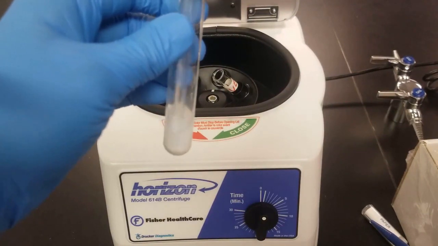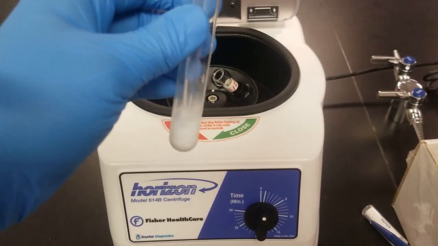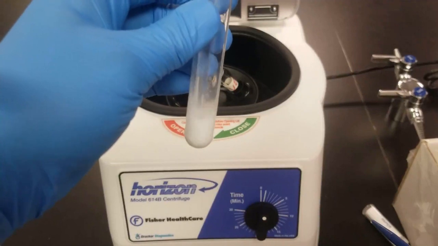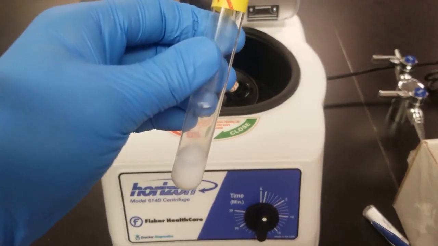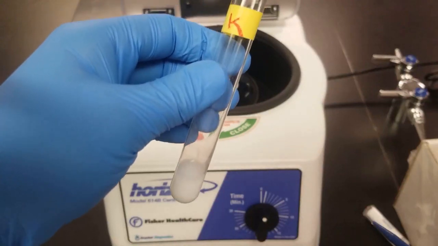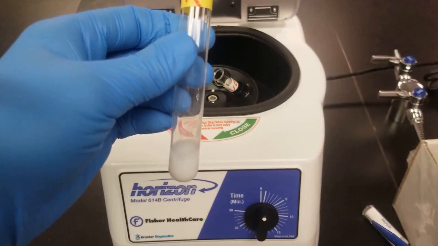What we're trying to do is wash away any ions that have not precipitated out. So then we'll go ahead and re-centrifuge this, and then we'll repeat this procedure one more time. I won't show you repeating the next time, but we're going to repeat this procedure about twice to nicely wash our precipitate.